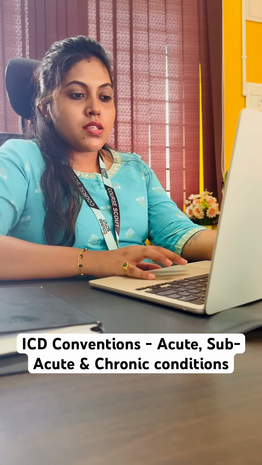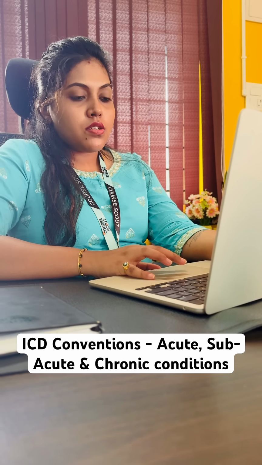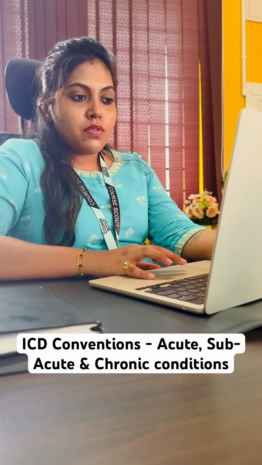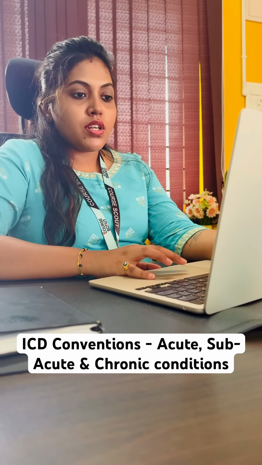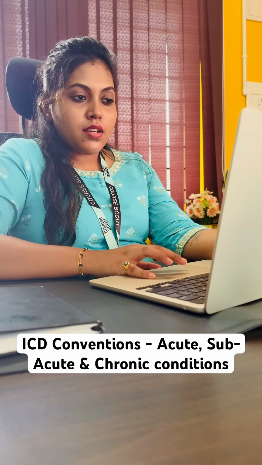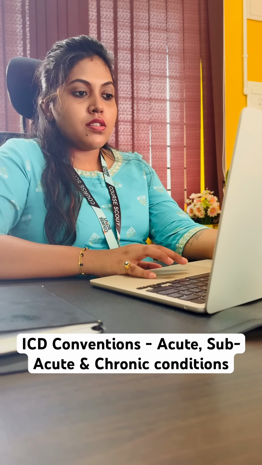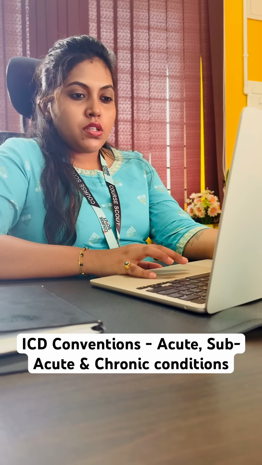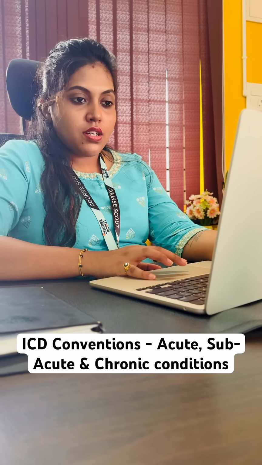Acute means a sudden problem, a recent onset issue, or a short-term condition. So whenever there is a sudden issue, a short-term issue, a recent onset, or a recent encounter, we are going to consider it as an acute condition, which usually has a time duration between 0 to 2 weeks. We are going to consider it acute.